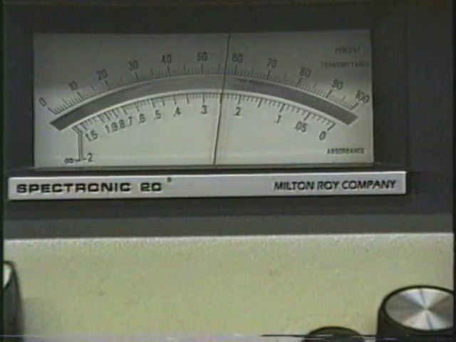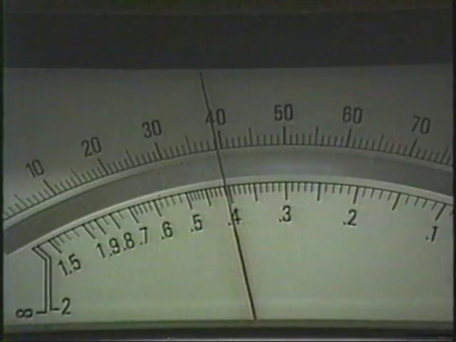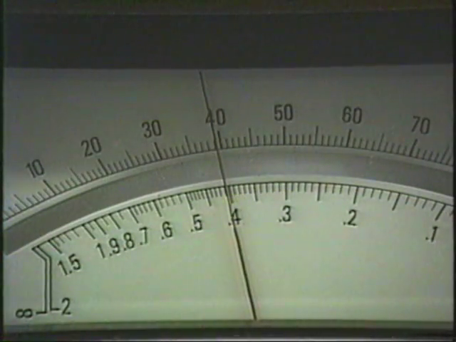Let's take a close-up at something called a parallax error. All right, here we have another sample in the spectrometer, and if we do the reading, we can see that it is reading 39.2 or 39.1% transmission.